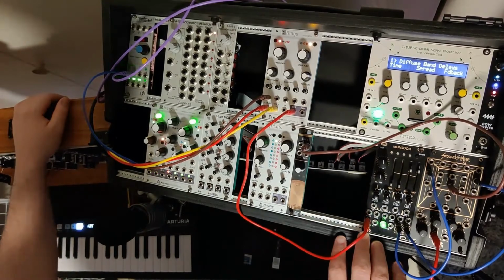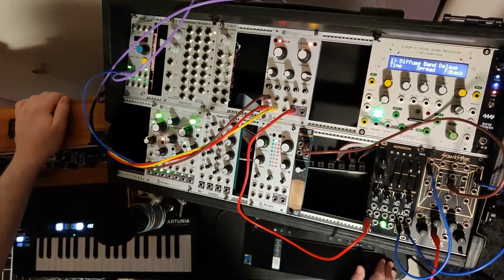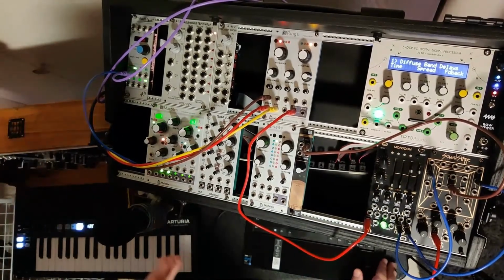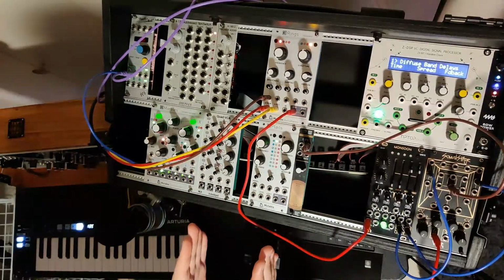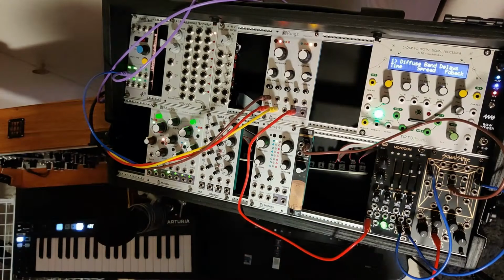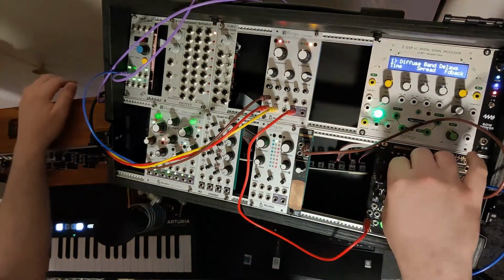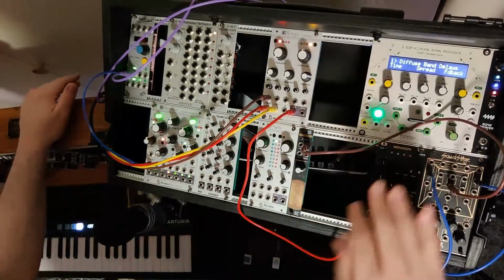All right, so here what we're doing is we're listening to a grain that's kind of frozen in place. We have a sample, we've chopped the sample down to a piece, and then we're just playing that same piece over and over again. Let's move up and down the buffer. So we're going up and down the sample that we took.